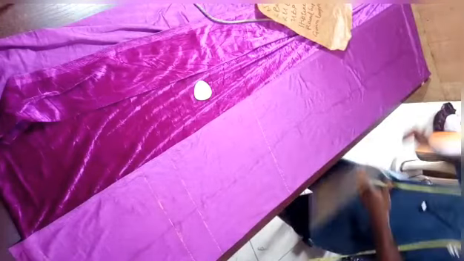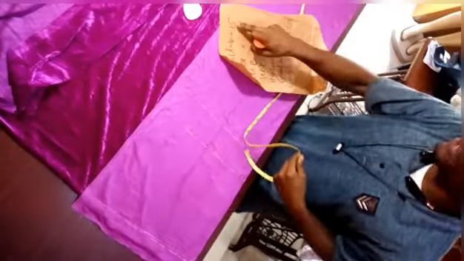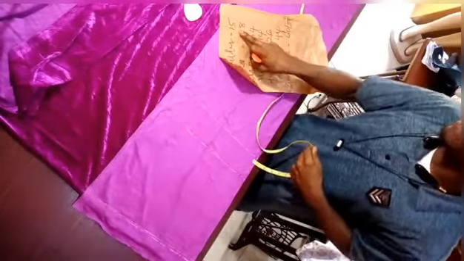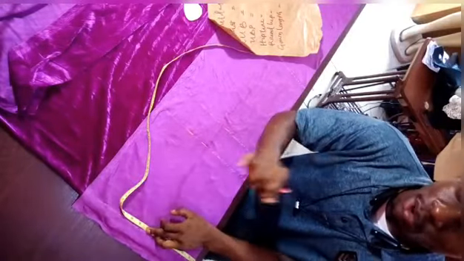Okay, so now we are done marking out the measurement points. What next do we do? We now start by marking out our shoulder. Our shoulder is 15 inches. 15 inches divided by 2. We usually divide shoulder by 2, which is 7.5 inches. Now you don't mark 7.5 inches exactly. You add an extra half inch to it, making it 8 inches. That half inch is for seam allowance. That is where you join your sleeve.